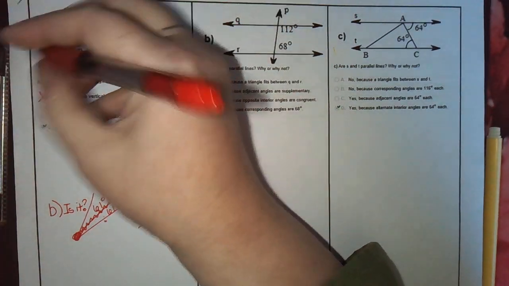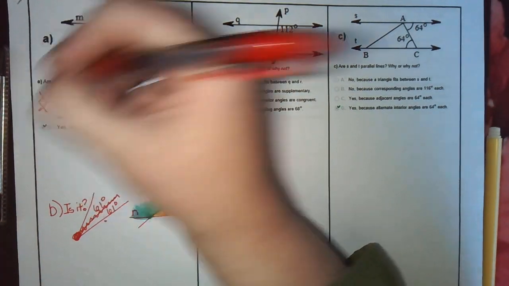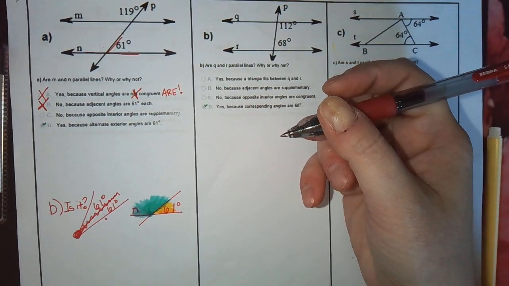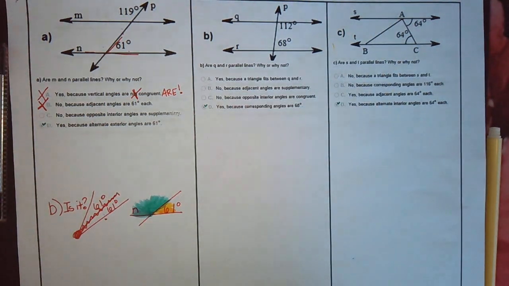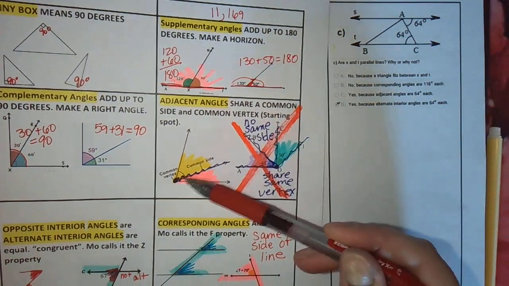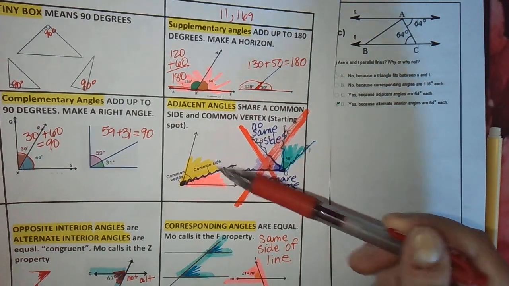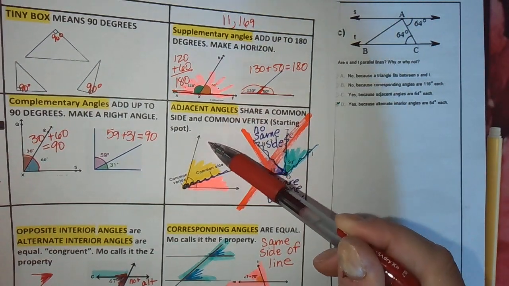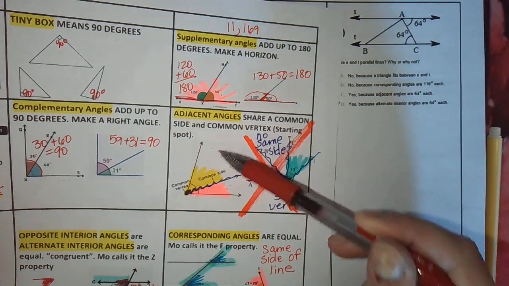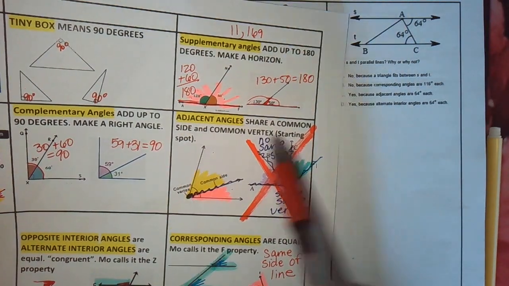And the answer is, heck no, it doesn't look like that. So that's not the correct answer. Adjacent angles do share a common side, but it doesn't say anything about them having the same degrees or being equal on both sides. I did not write anything about that.